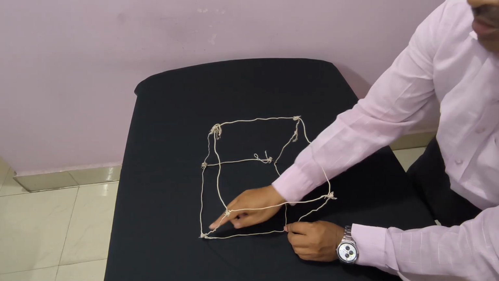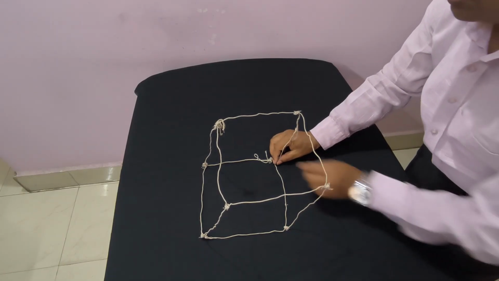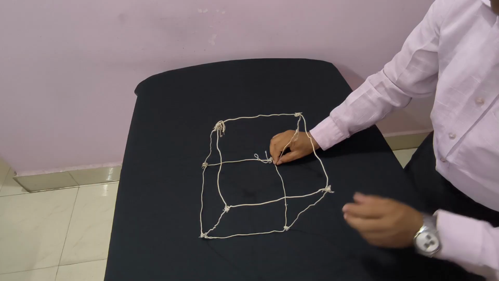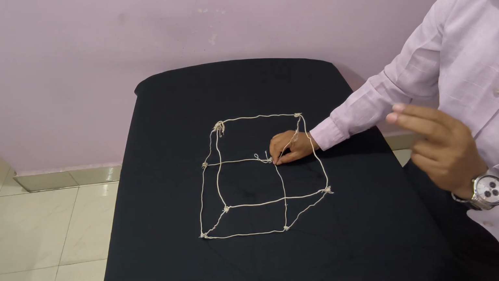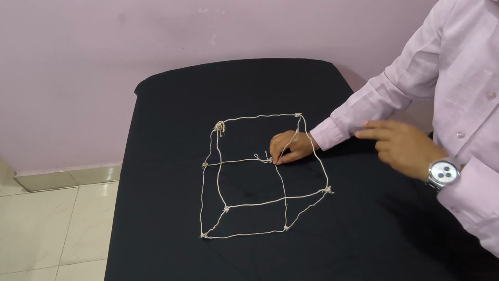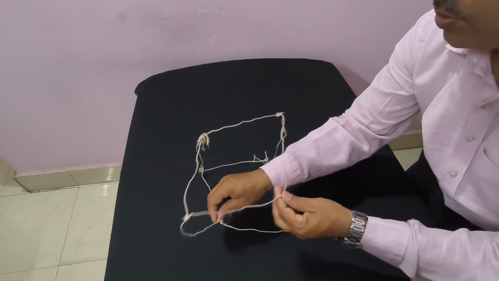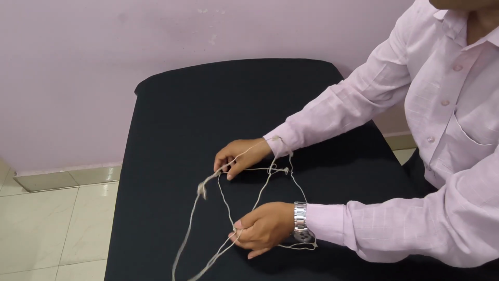So let us call these 2 points C1, C2. Let us call these 2 points D1, D2. We can join C1, C2 and D1, D2 without affecting the current distribution. So we can join C1, C2, and we can join D1, D2.